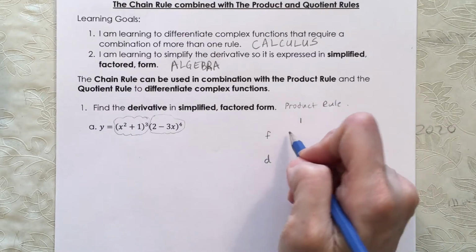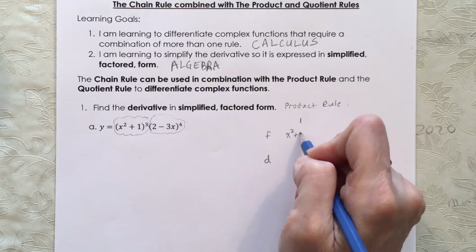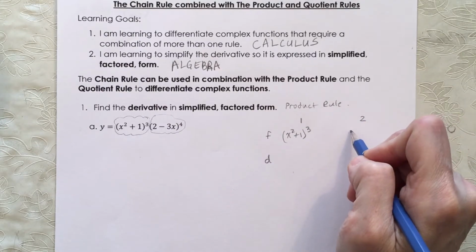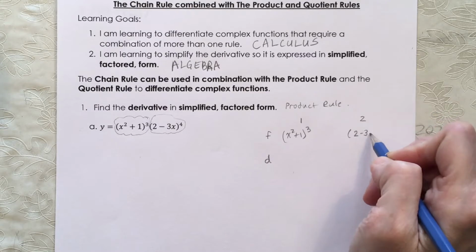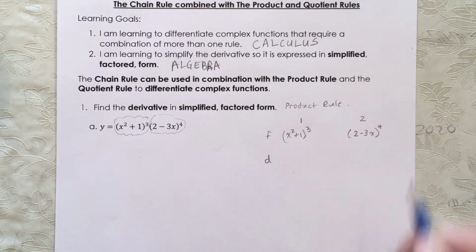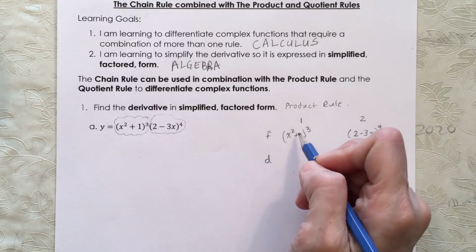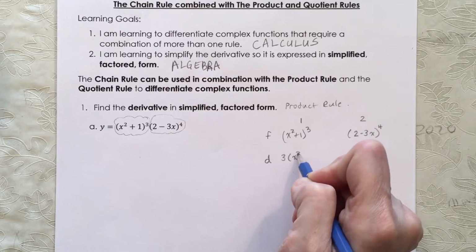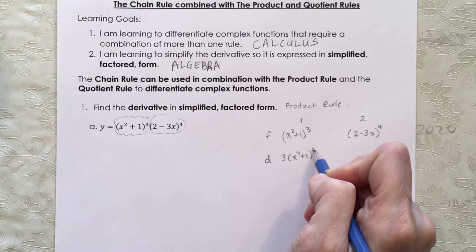So our first function is (x squared plus 1) cubed. And our second function is (2 minus 3x) to the 4th. Now we're going to take their derivative, so that involves the chain rule. The derivative of the first function is going to be 3 times (x squared plus 1) squared.